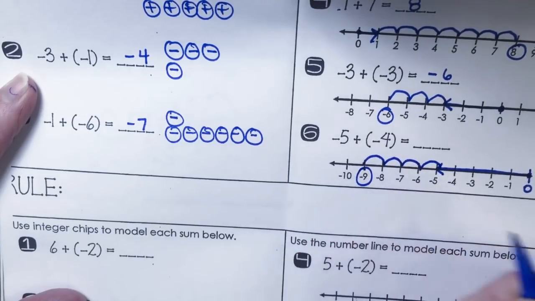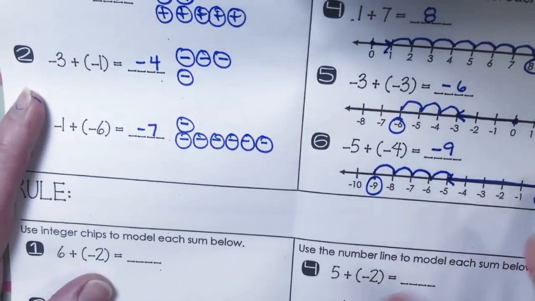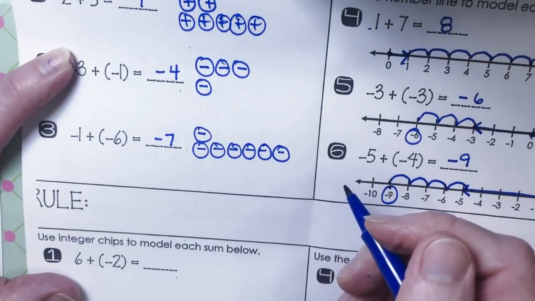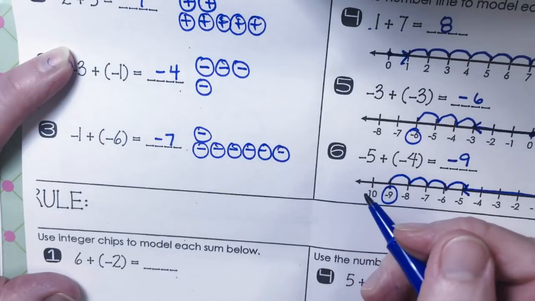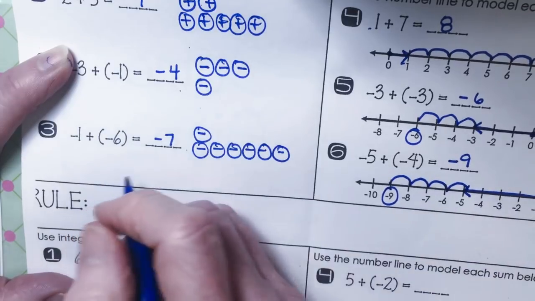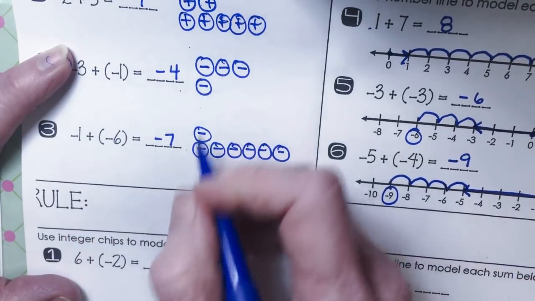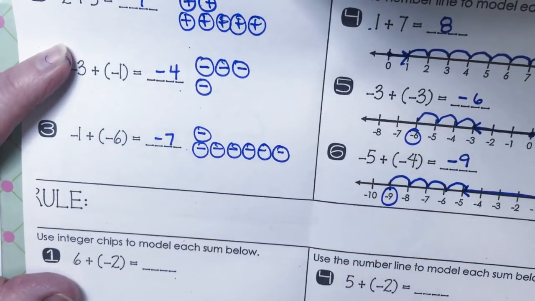And I can see that I'm going to end up at negative 9. All right, well, sometimes it is not always practical to use a model to add integers, especially when you're adding very large numbers like positive 50 plus negative 48. It's going to take you a long time to draw that many tokens or to draw a number line. So we want to know a rule that we can apply to any integer problem.